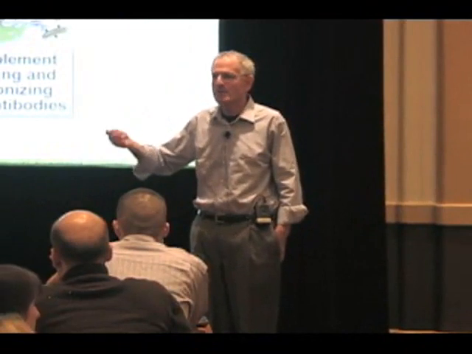The problem we have is this is well defined in mouse. In humans, we have much murkier idea of what cytokines are needed to cause B cells to make certain isotypes of antibodies. So we don't know necessarily whether it's such a neat story.